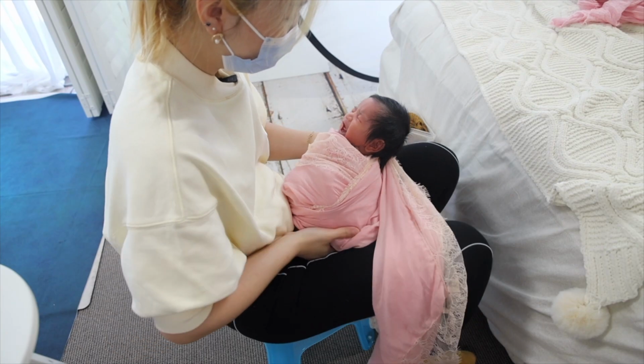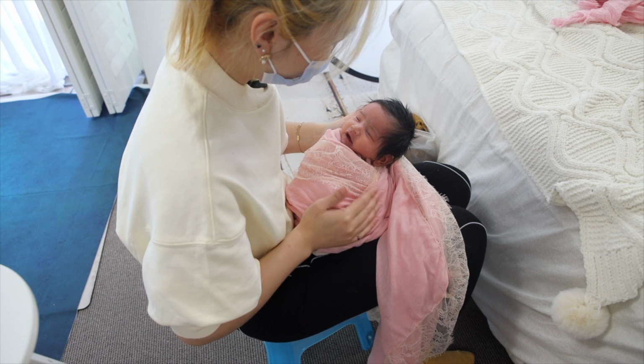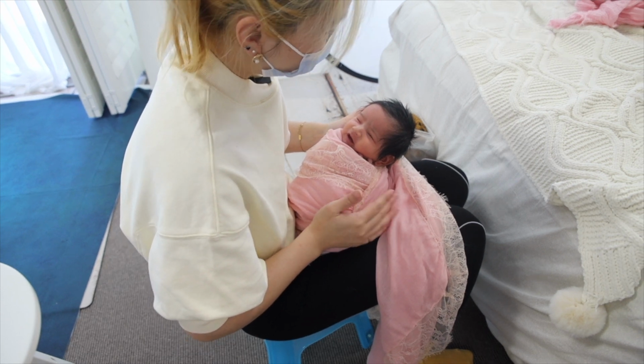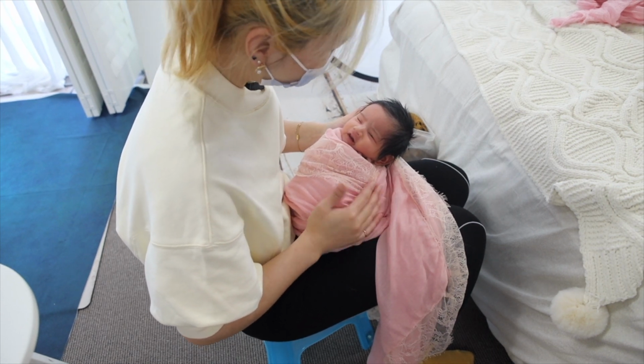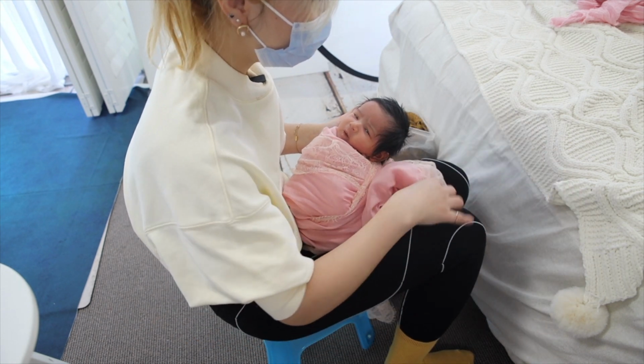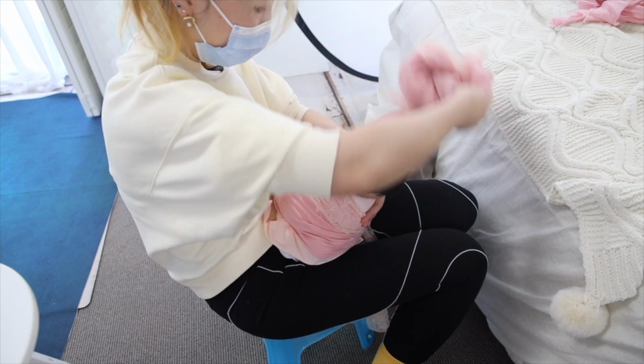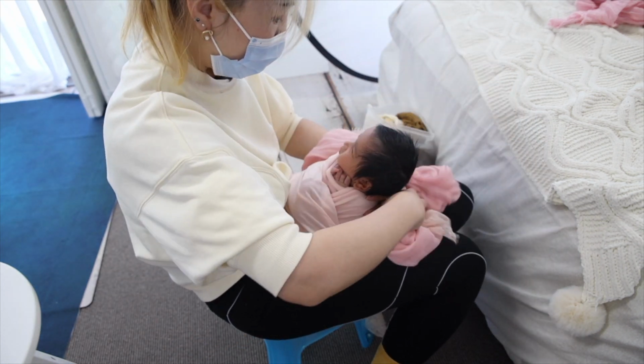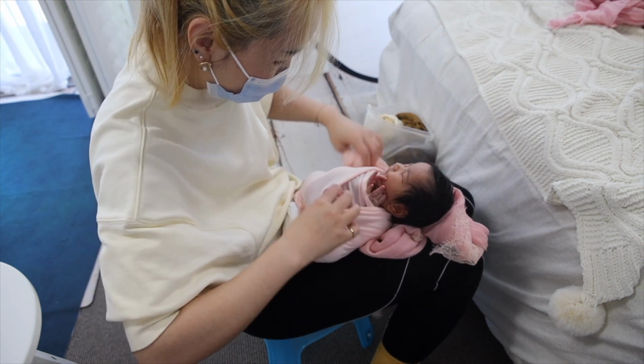Oh God, please no! No! Oh, what's going on, Baba? We'll probably have to start over. Naughty girl. We only just started. That's okay. Change your nappy nice and clean. It's not good.